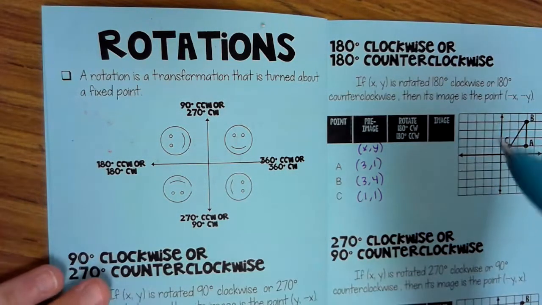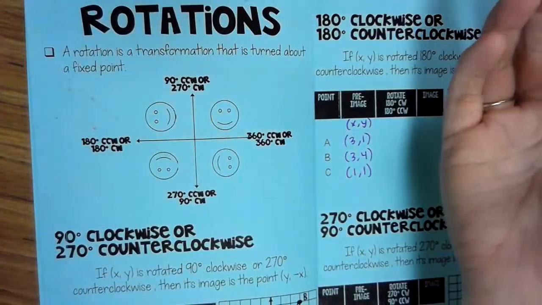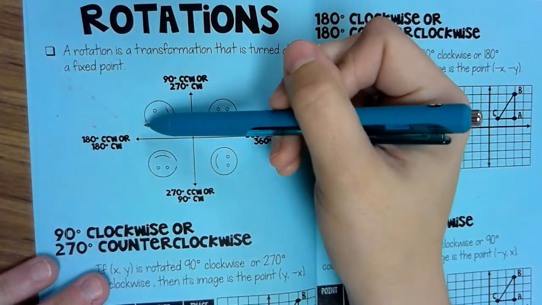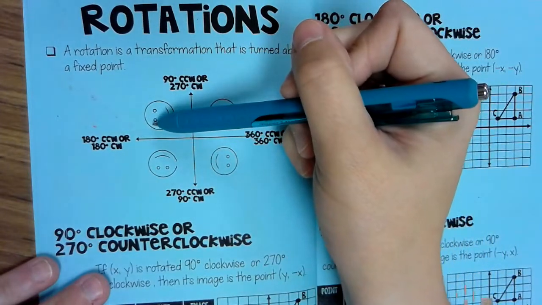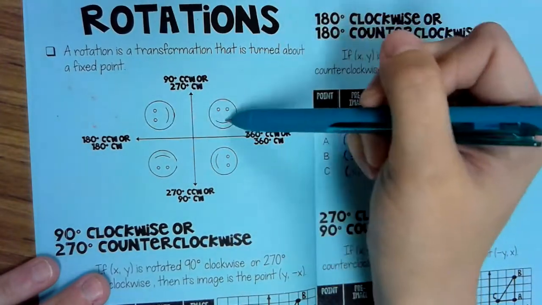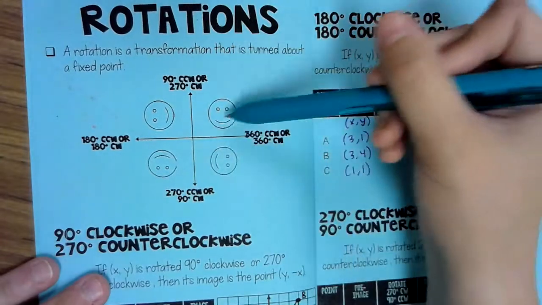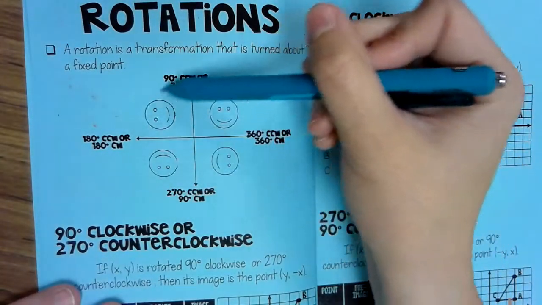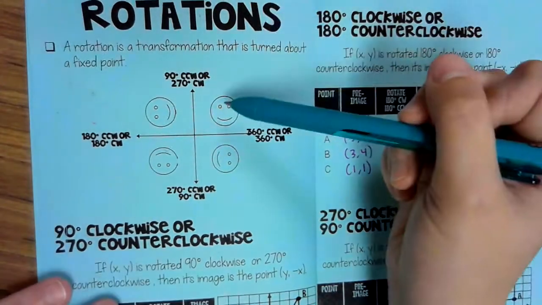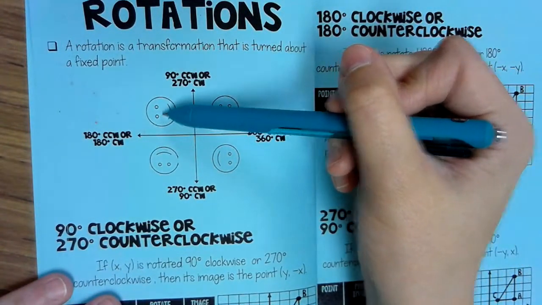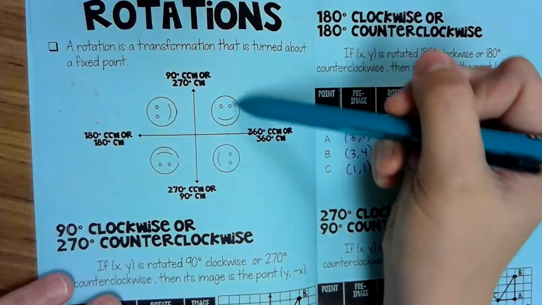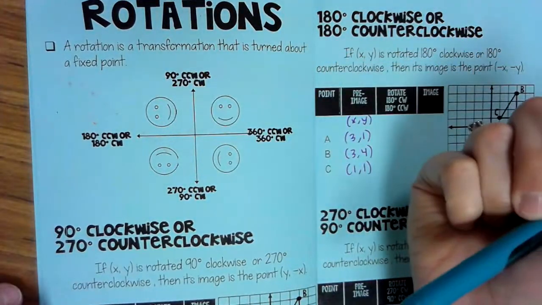So a rotation is just a turn. If this was your pre-image and I rotated it this way, this would be counterclockwise, so in the opposite direction from a clock. Or if I move this way, it would be clockwise, the same direction a clock would move. Every turn is 90 degrees. So from this smiley face to this smiley face, I rotated 90 degrees counterclockwise.